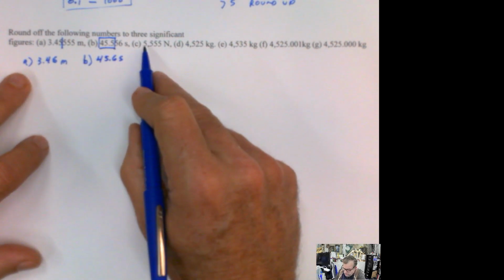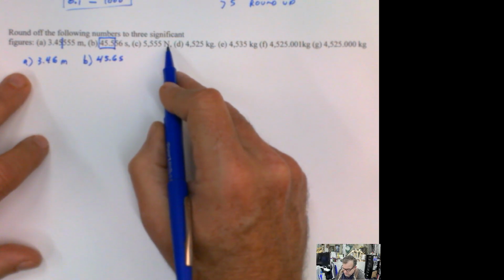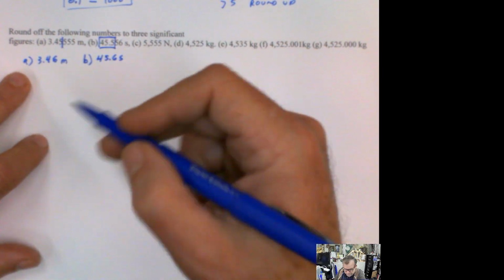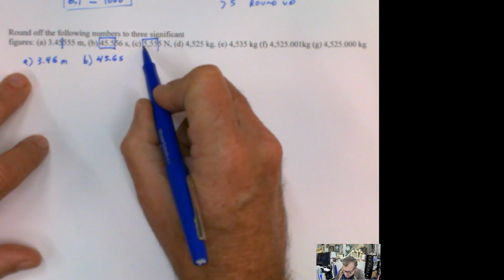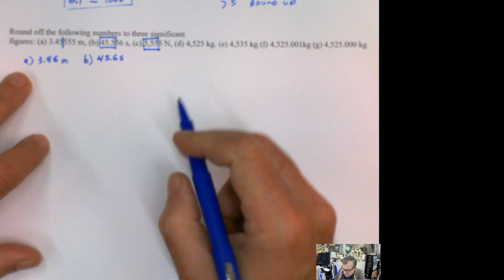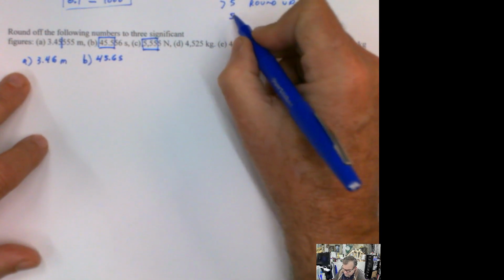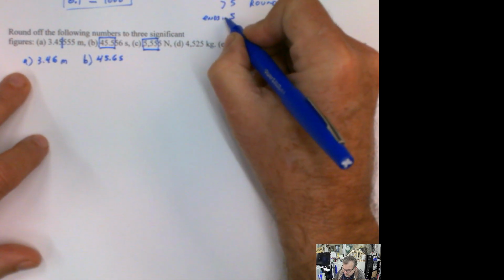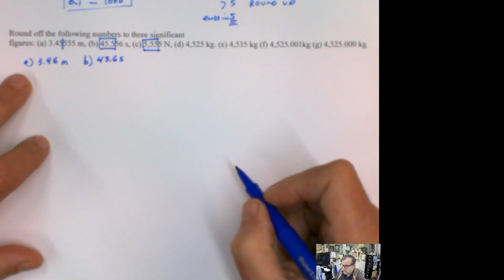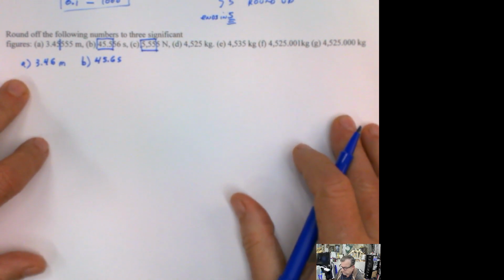Now we're going into the 5555 Newton. We want to express it in three significant figures, and now the number following the cut is not bigger than 5. The number ends in 5. And the rule for this, how should I say this?